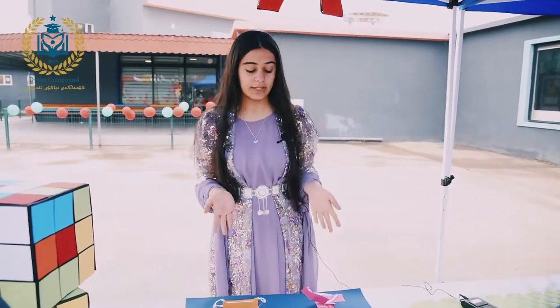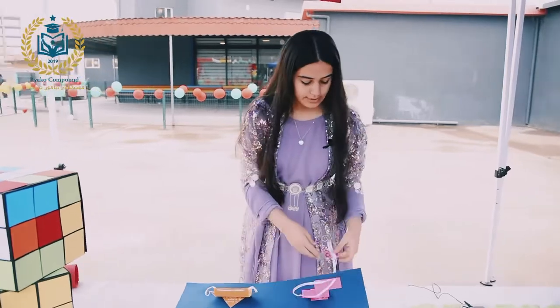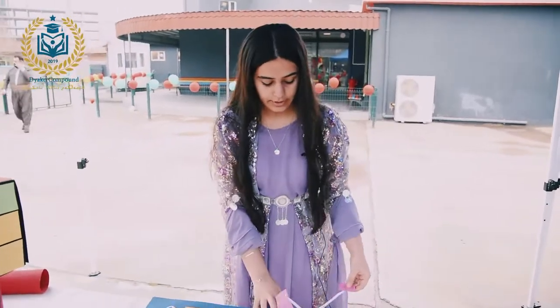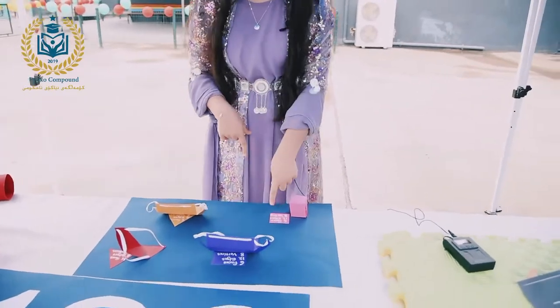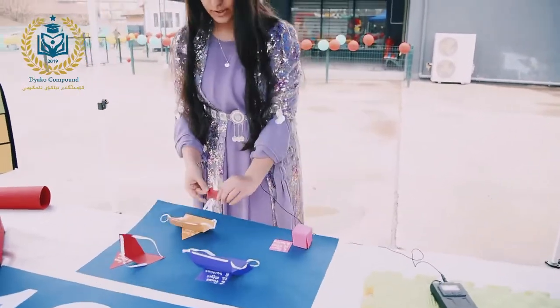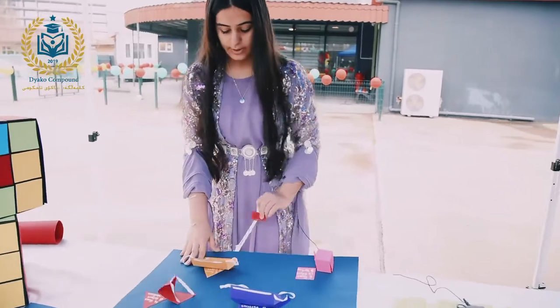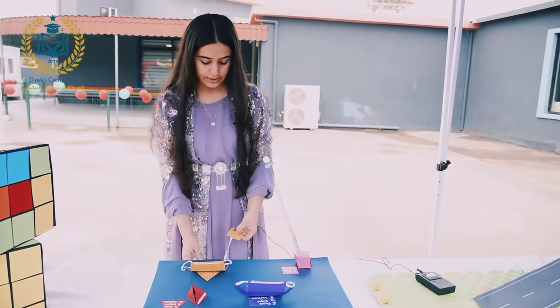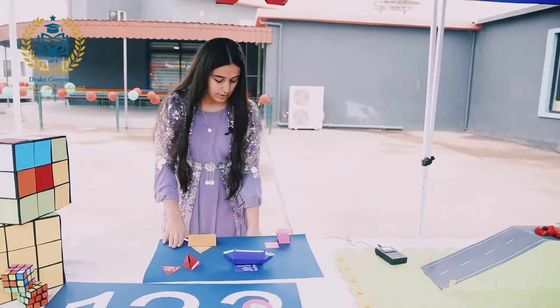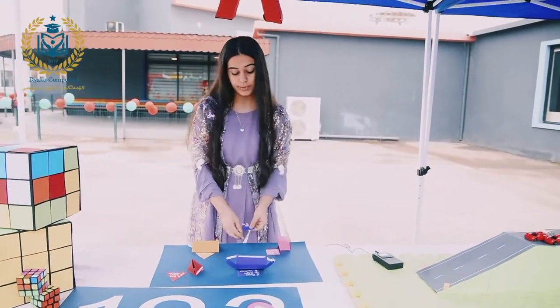This is my project. It's 3D shapes. So let's do it. This one is a cube. You can close and open. It has 6 faces, 12 edges and 8 vertices. So this one is a pyramid. You can close it. And this one is a triangular prism. You can close it too. And this one is a rectangular prism.